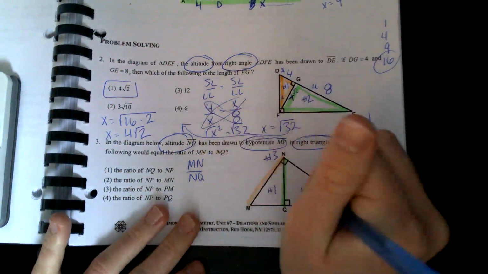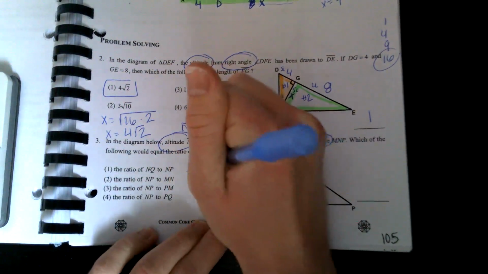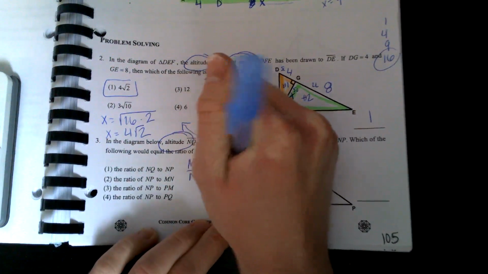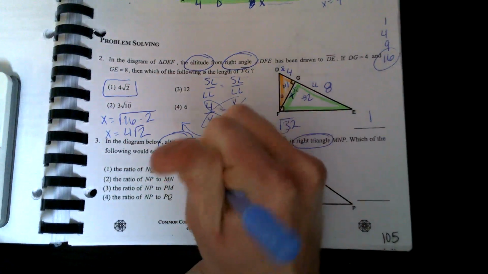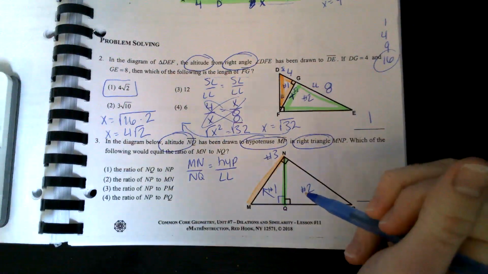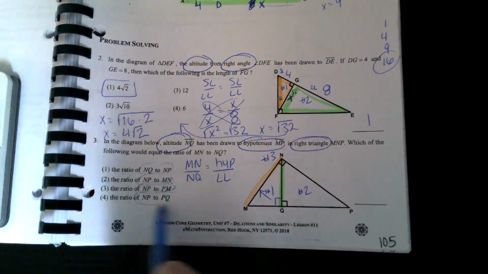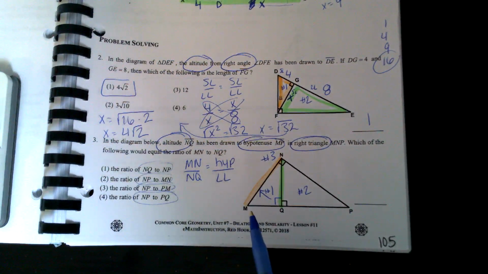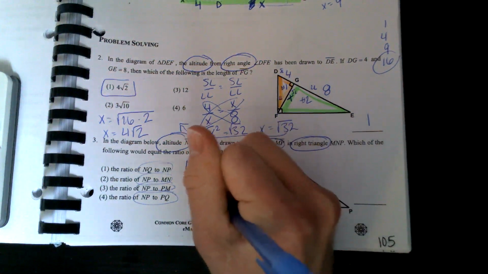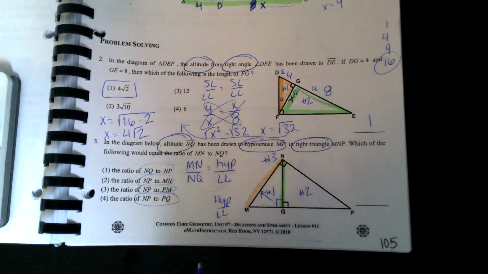So MN is the hypotenuse of this little triangle. And then NQ is the longer leg of that little triangle. Okay, so we basically have to go through and see which one could be the hypotenuse over long leg, because we want the same proportion, right?